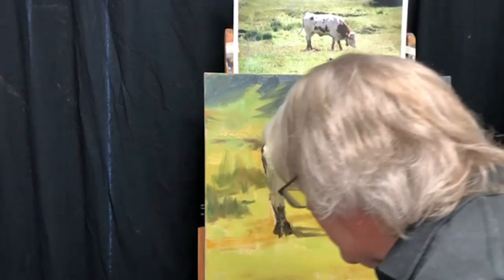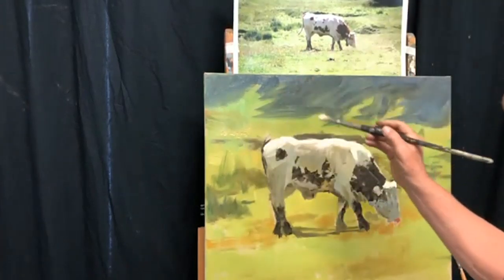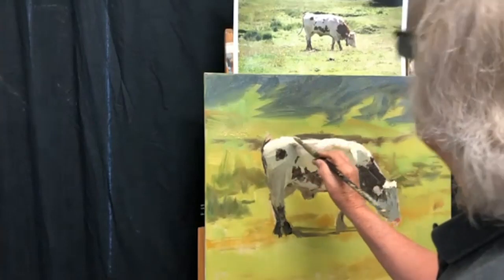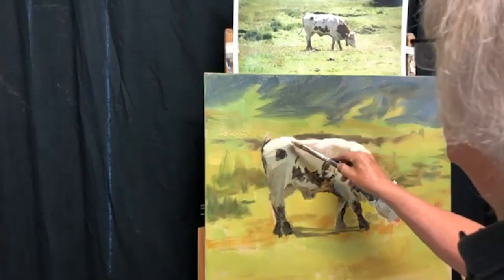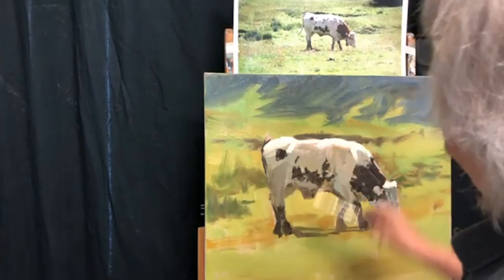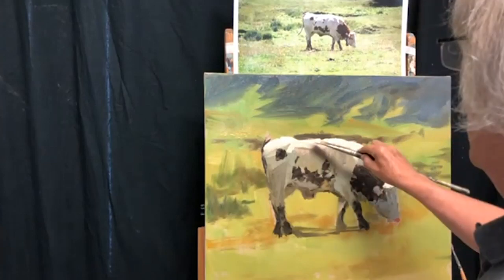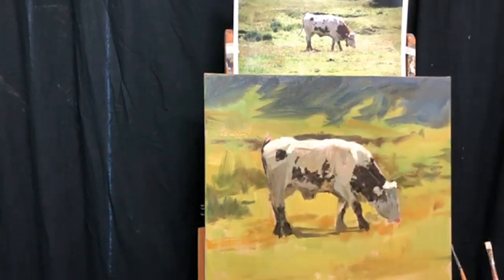I can feel the paint getting kind of dry. So what do I do when that happens? I add medium. In this case, safflower oil. So if I stand back, right now, the values feel decent.